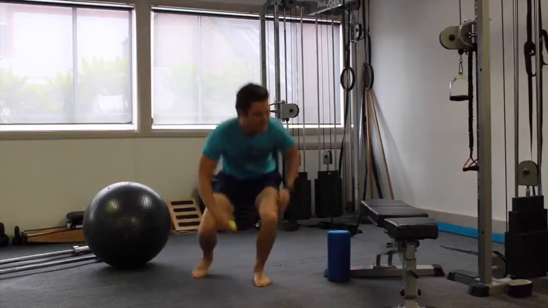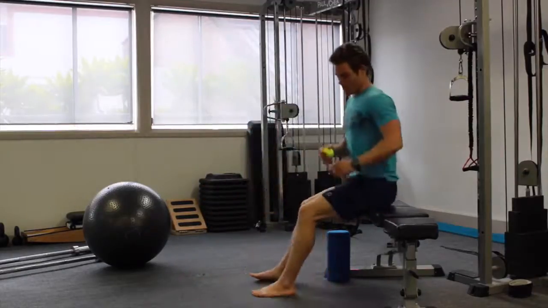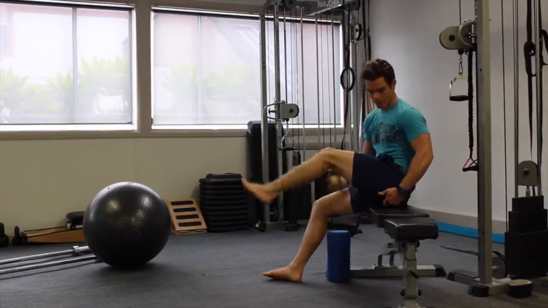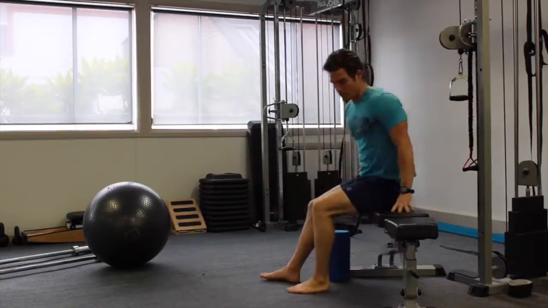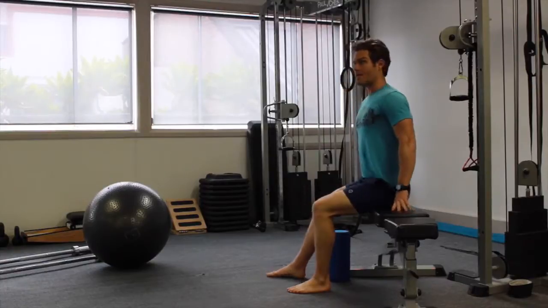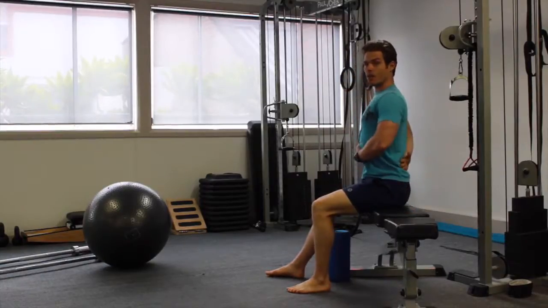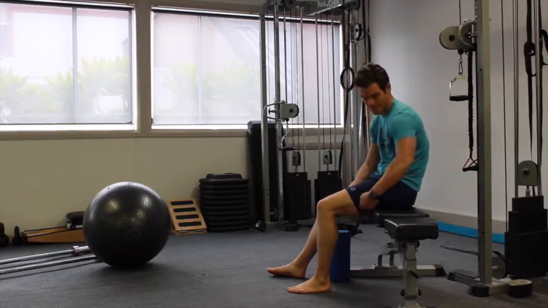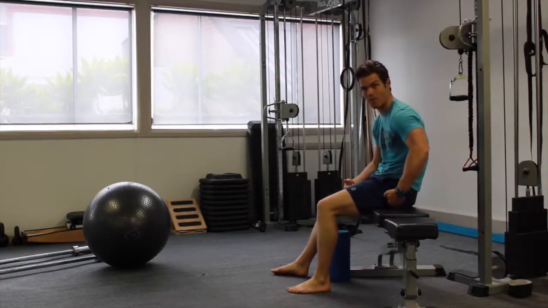Hamstring, seated pin and stretch. So, butt bone to behind the knee. That's all hamstring tissue. So roll around, find something tight. You've got to sit up straight. If you slouch, you've already slacked the hamstring because it attaches to that ischial tuberosity, that butt bone.